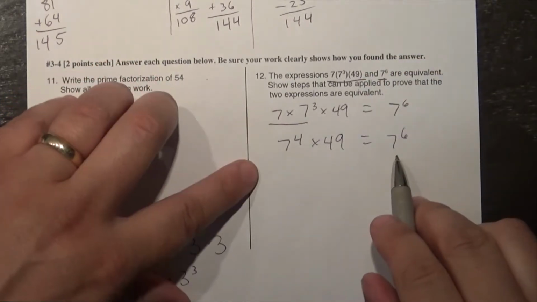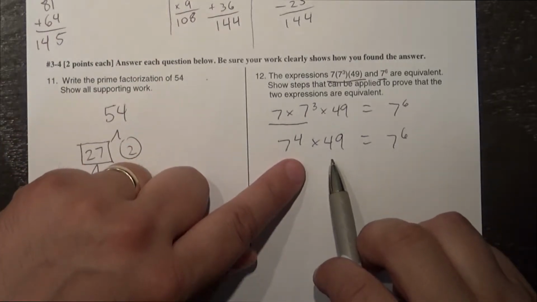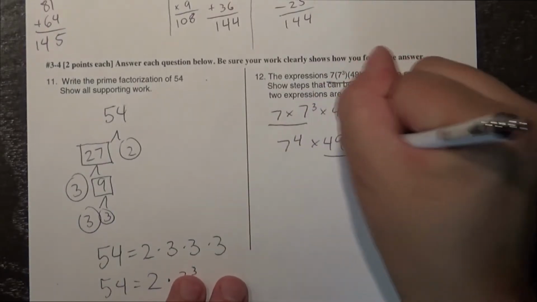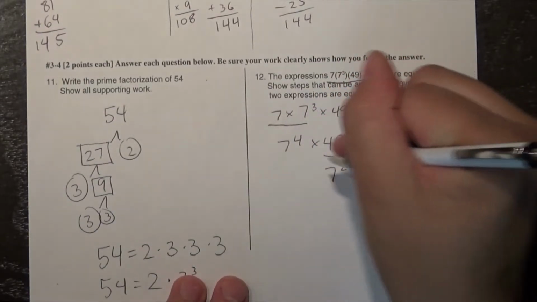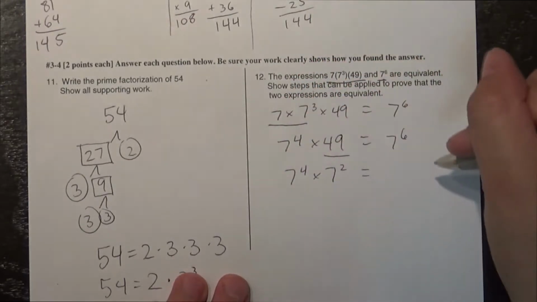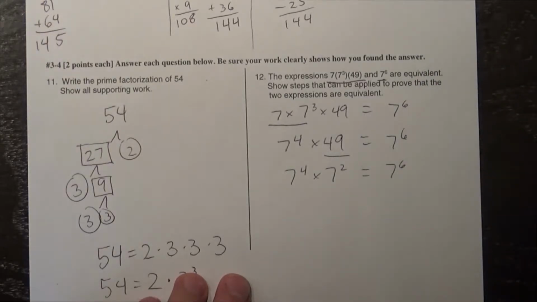How is that going to be equal to 7 to the 6th power? Well, let's think about 49 for a moment. You'll probably recognize that as a perfect square. 7 squared equals 49. So watch me just change this into 7 squared. So now I have 7 to the 4th power times 7 to the 2nd power. How is that all going to equal 7 to the 6th power?